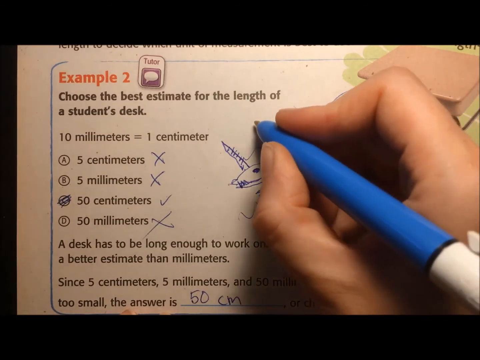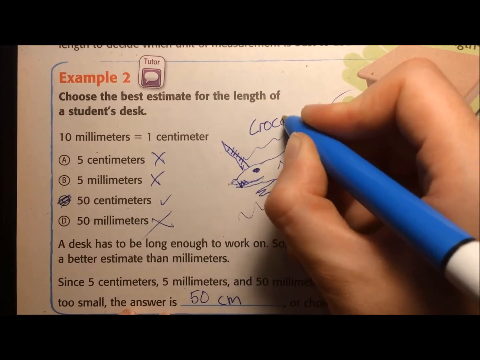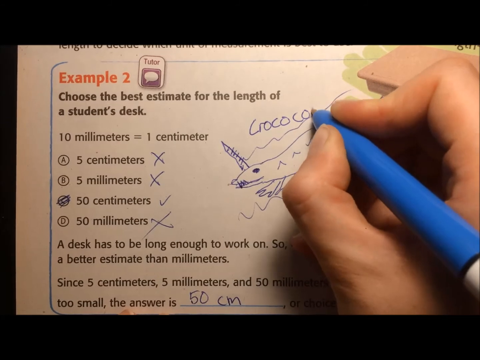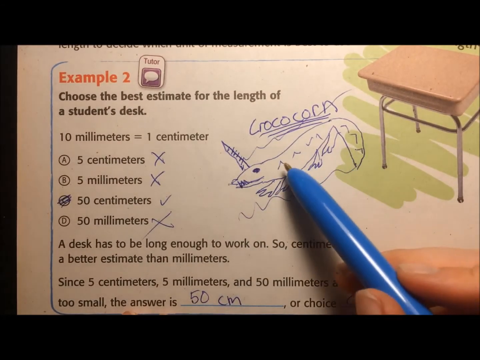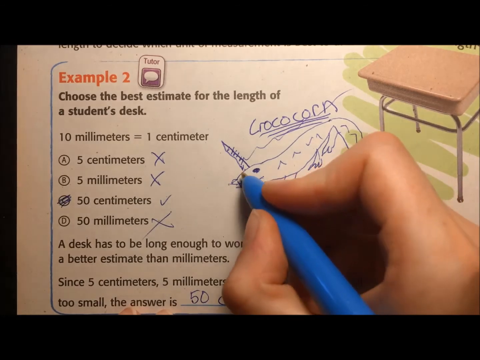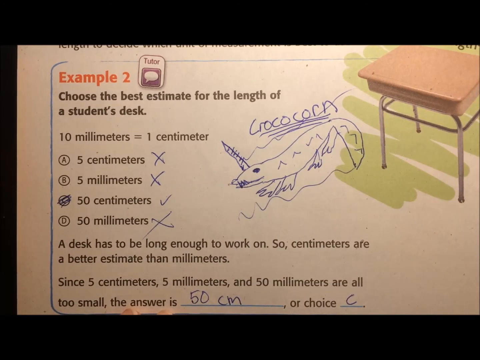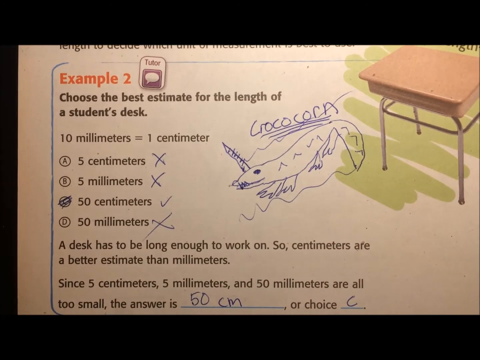And I named it the Crococorn. Crococorn. It's an alligator with a unicorn head on it. My invention, the Crococorn. How would the Crococorn look for you? So I'd love to see your Crococorns in class.